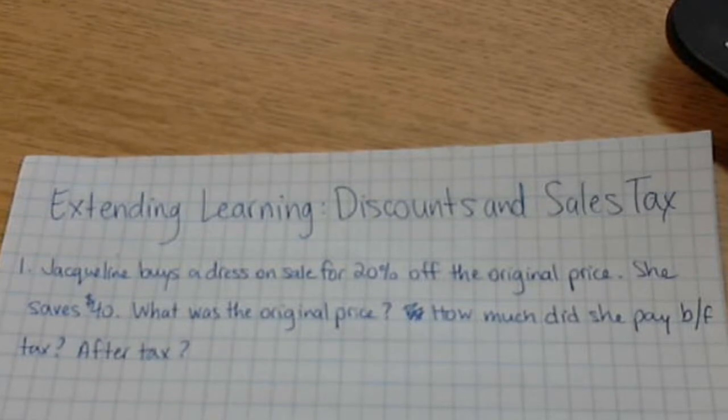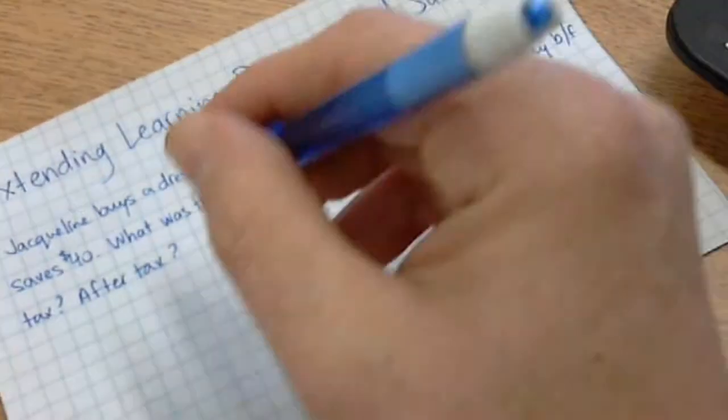The question says that Jacqueline buys a dress for 20% off the original price. She saves $40. That's the amount of the discount. My question is, what's the original price? So how much does she pay before tax and then after tax? And so the way that we're going to have to set this up is in a proportion.